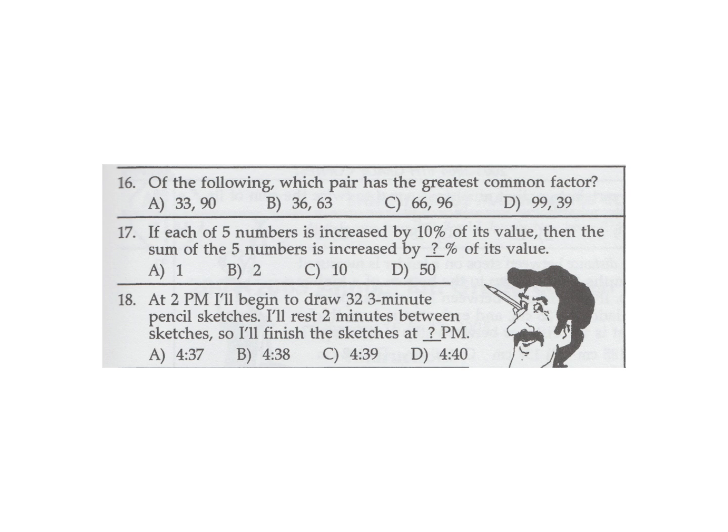Of the following, which pair has the greatest common factor? All right, greatest common factor. Well, the greatest common factor of A, this guy, I think is 3. The greatest common factor of those two numbers is, I think, 9. The GCF of those two was 6, I think. And of those ones, 3. So the one that has the greatest common factor would be B, this one.